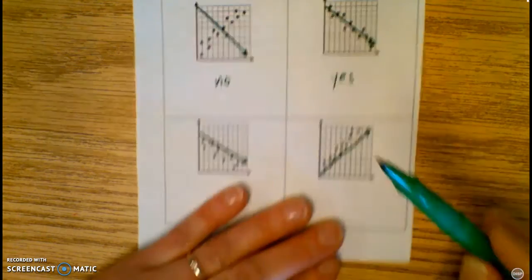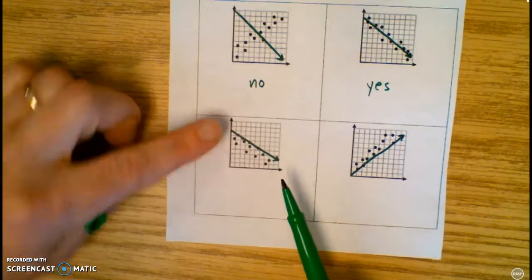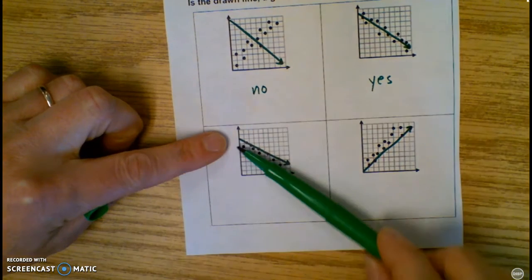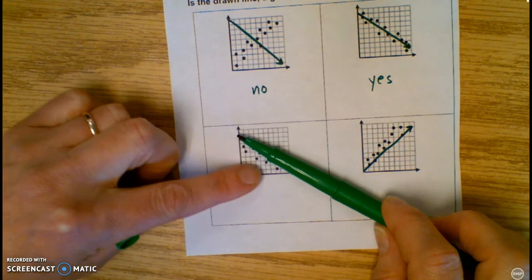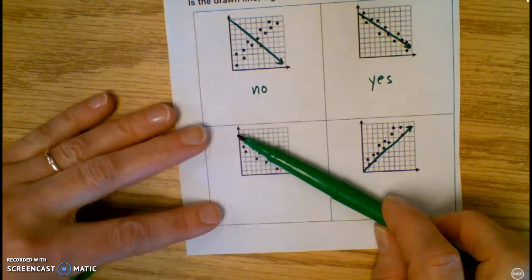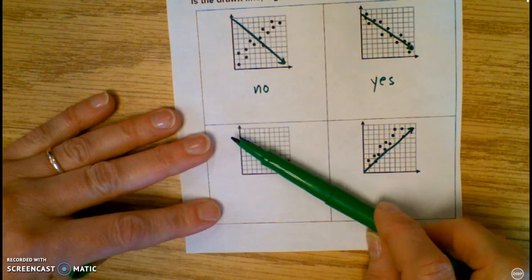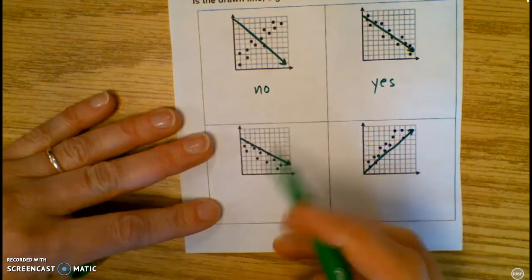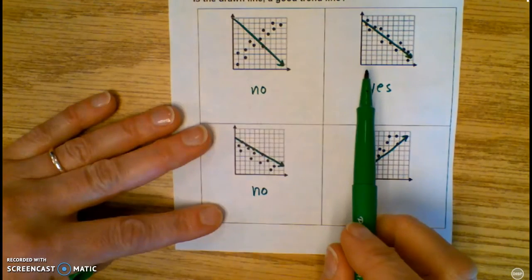This one isn't too poorly drawn a trend line, but the problem is the line is kind of on top, and you've got a whole bunch of points down here that are kind of left out. So the deal is you kind of want to contain everybody when you draw a trend line. So this one is really not a good trend line. It's not as good as it could be, like in this case.